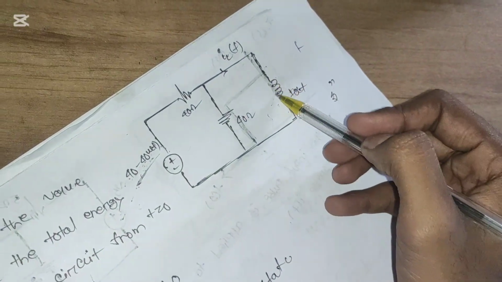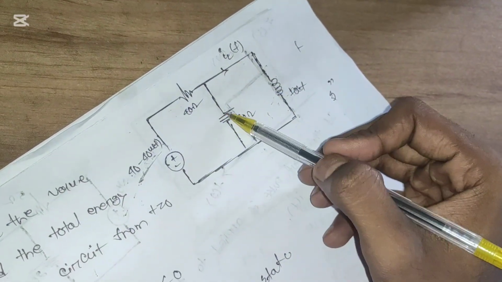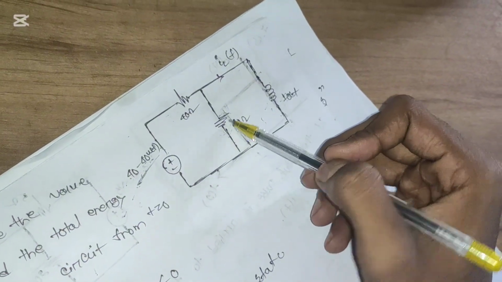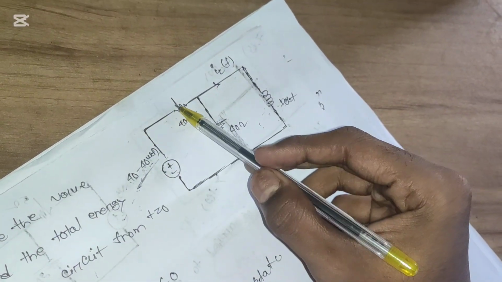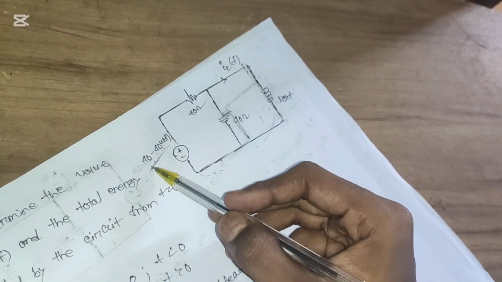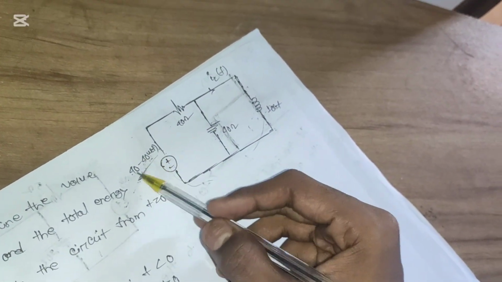Now if this is short circuited, then there will be no current flowing through this 40 ohm resistance. So the whole current will pass through this 40 ohm and return back to the origin. And the voltage source will be 40 minus 40 into 0, or 40 volt.